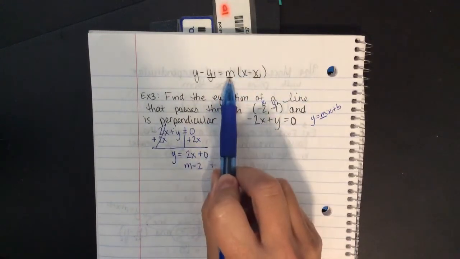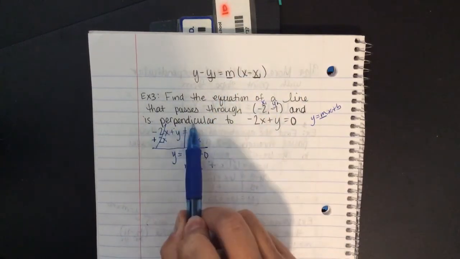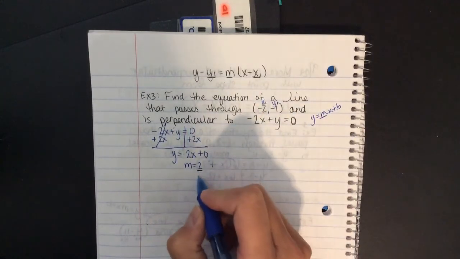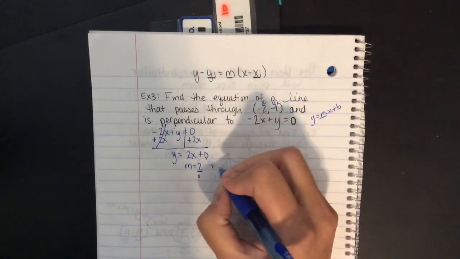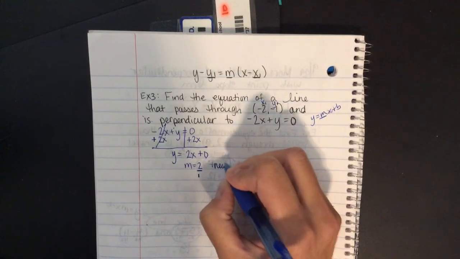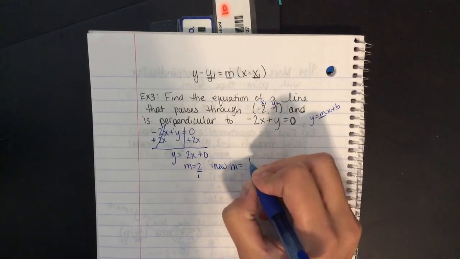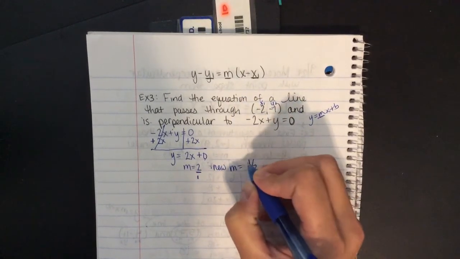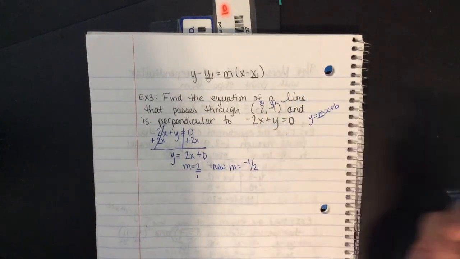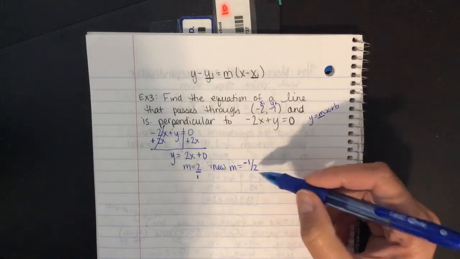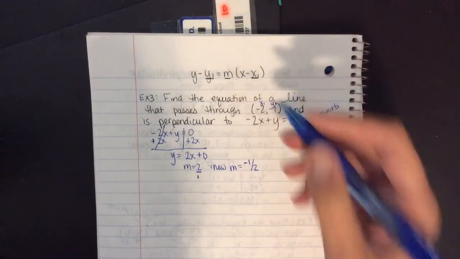But that's not the slope I'm going to use in my formula right now, because it has to be perpendicular to this. So remember, let's make it a fraction. So my new slope, new m, is flip it, put 1 on top, 2 on bottom, and change the sign, -1/2. So now I have m, x1, y1.